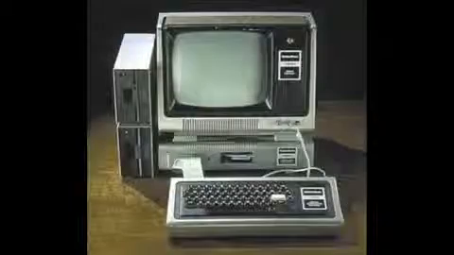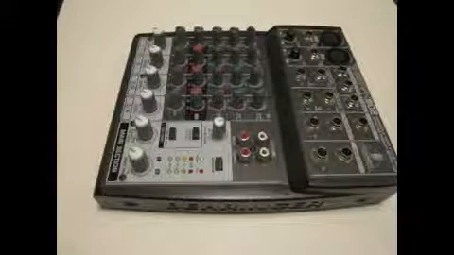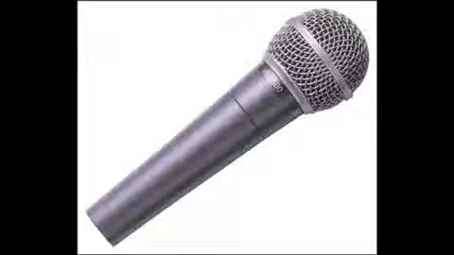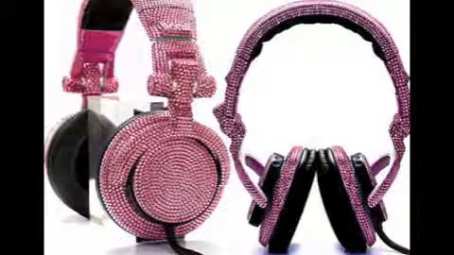Here are the things that you're going to need for a multiple-person podcast: a computer to capture your audio, a mixer to mix 2 or more audio sources into your computer, a cable to connect your mixer to your computer, microphones and XLR cables to attach to the mixer, and headphones to monitor your recording.